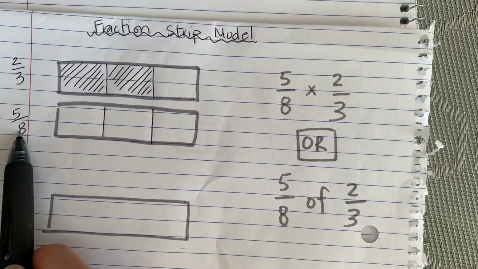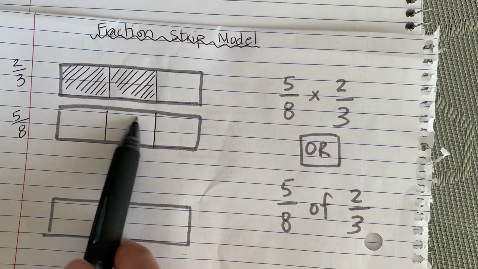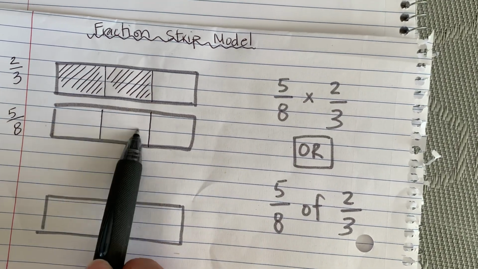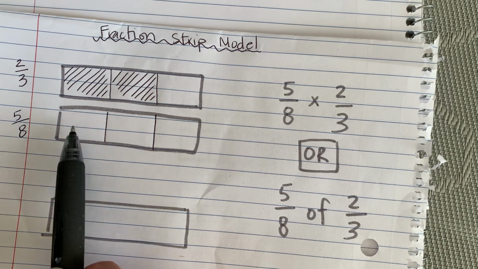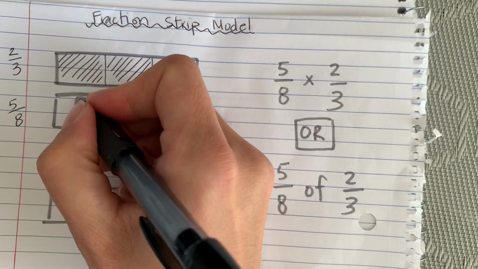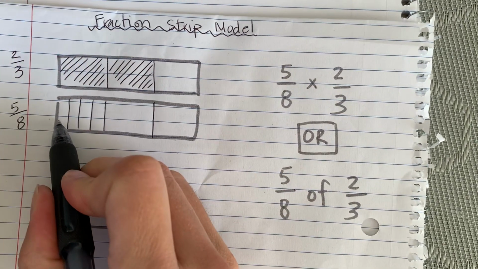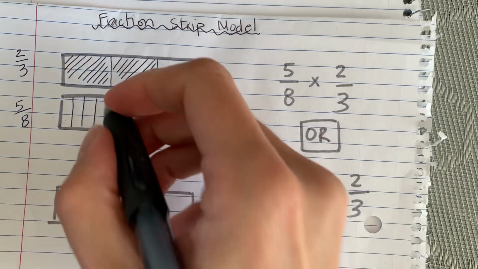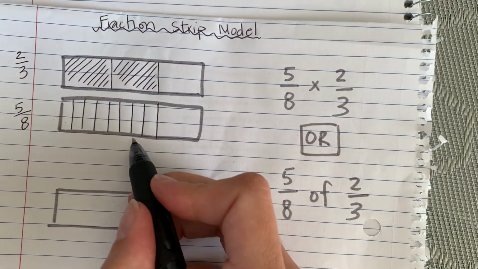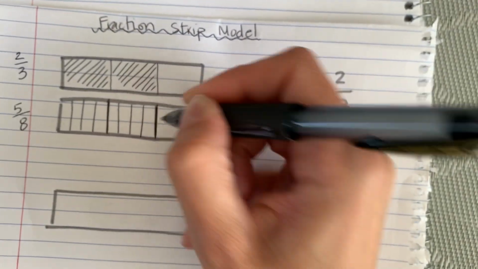now I need to put in 5/8 into this section, which means this section here is going to be split up into eighths. So because I have two equal parts here, I know that each of these sections are going to be split into fourths. So I'm gonna do that right now. So you can see 1, 2, 3, 4. And then again, fourths again. I'll make this line a little bit darker just so you can see the 2/3.